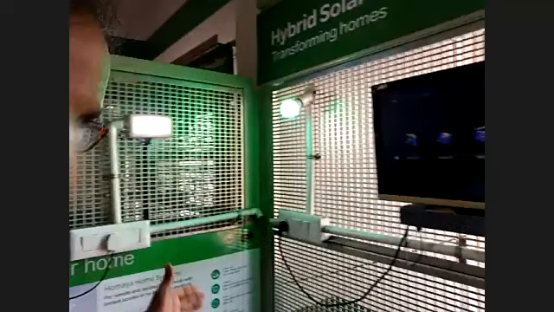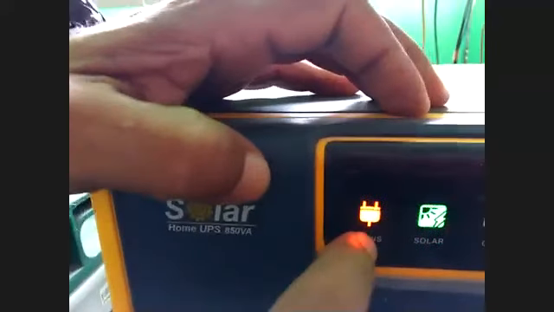So at the same time, we can use AC appliances and also DC appliances. And at the same time, we can charge the battery from AC as well as from DC. Here you can see from the solar panel, the battery is charged. At the same time, AC mains is connected here.